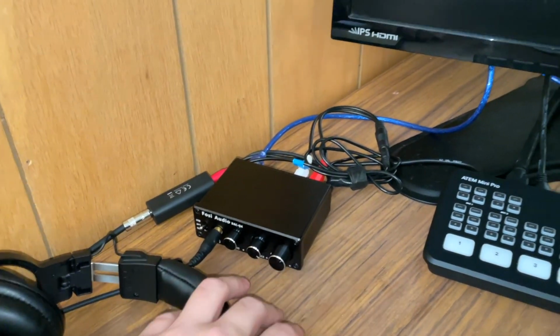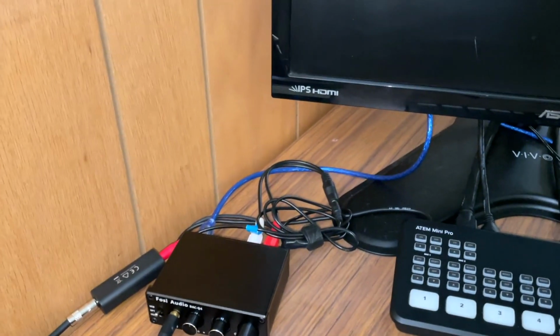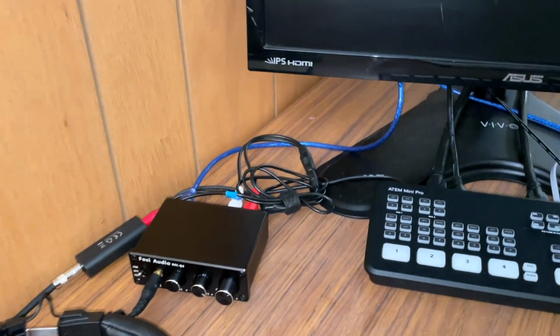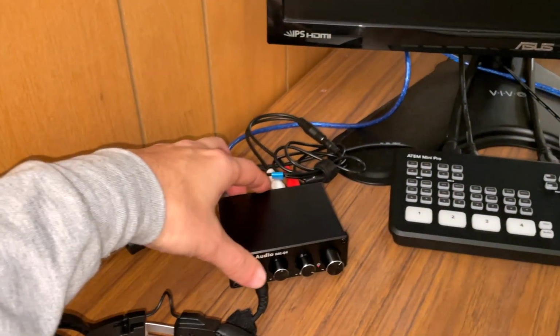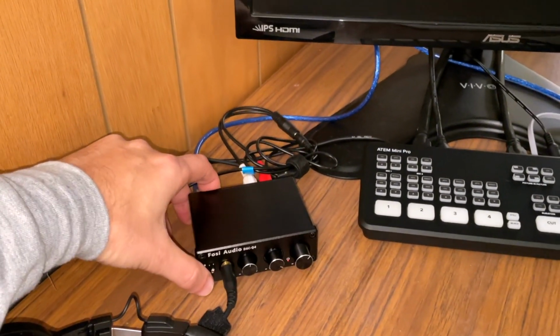Just got a quick review for you today. I'm not going to follow my standard formatting. I just want to talk about this FOSI Audio Q4 DAC that I picked up.